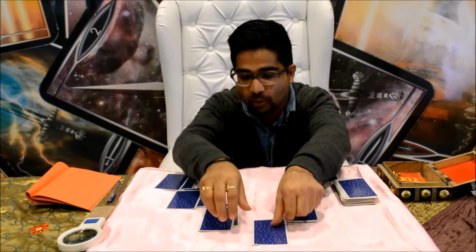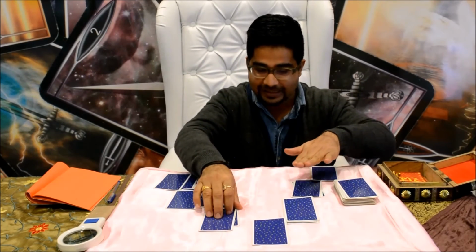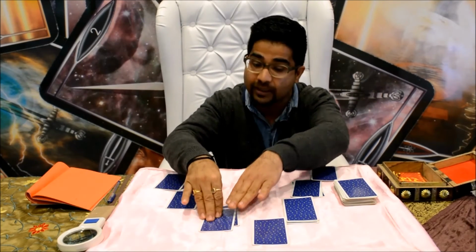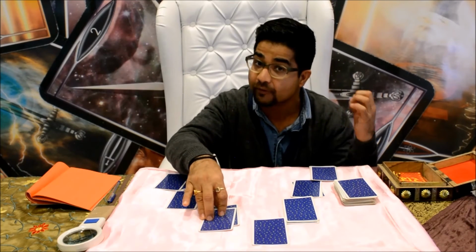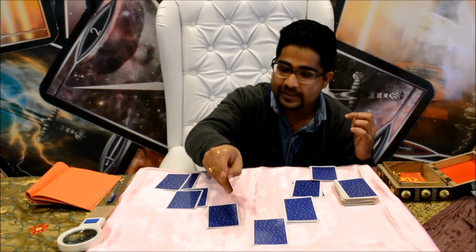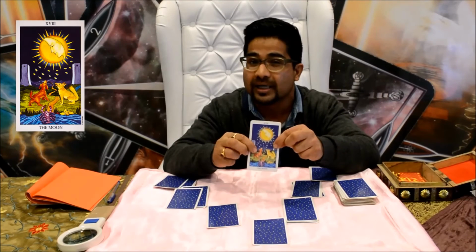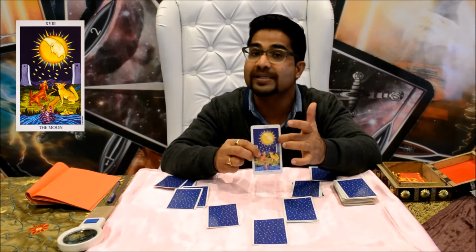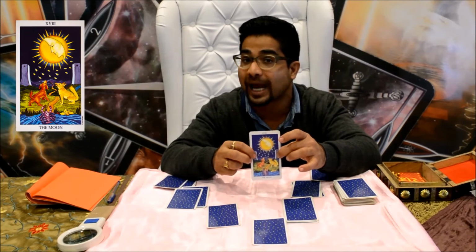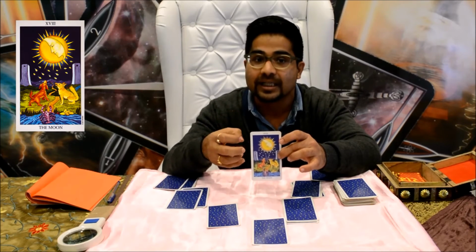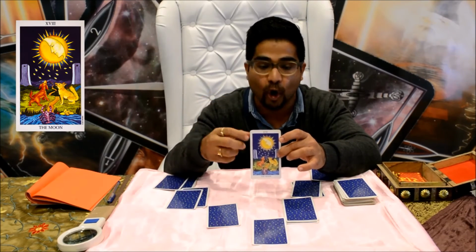Next is about the external influences, because this is place number 5, which tells about the external influences. So the appearance of, let's say for example, the Moon card is not a very good sign. This might give you the hint that the people around are not happy. They are hidden influences, the energies of deception all around the person.